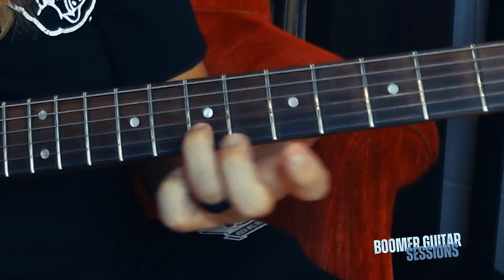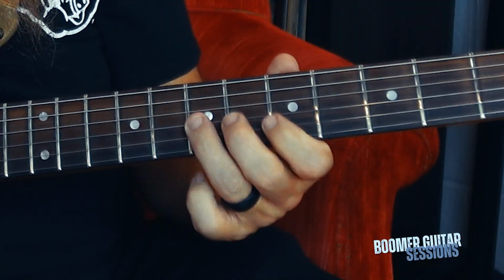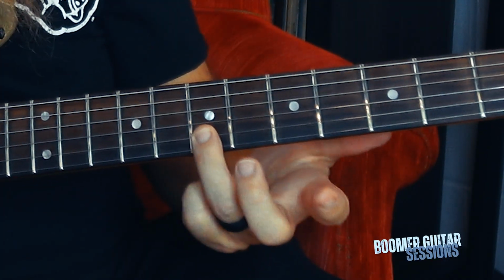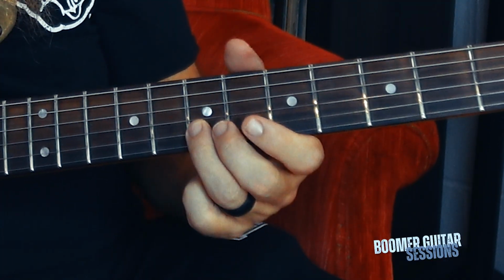Even though the T-Bone Walker people have done it before Chuck, we know it as a Chuck Berry lick because he's the guy that brought it out to the. Everybody knows it because of that. So. Another note we can add to that is that note right there. That is your 6th interval.